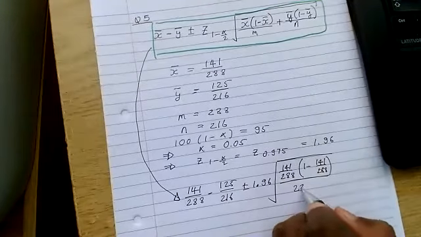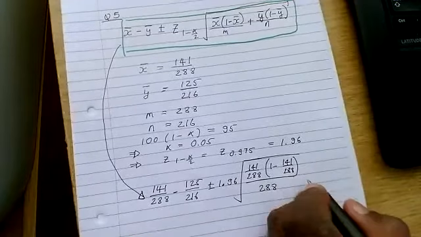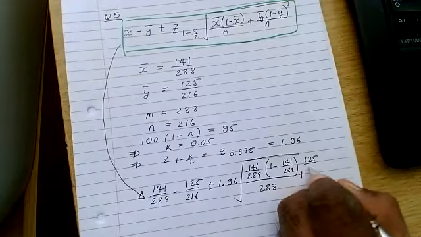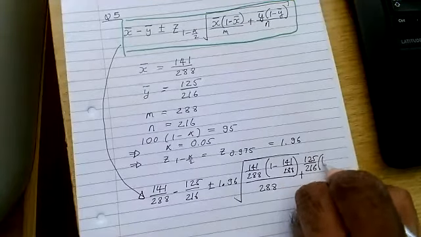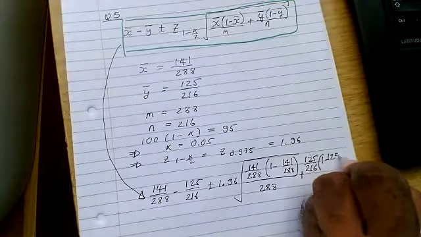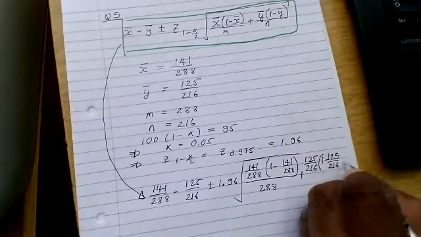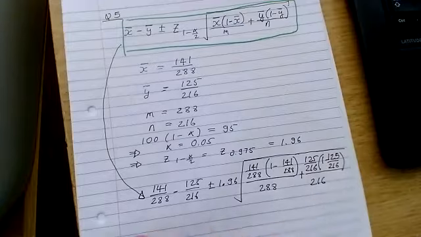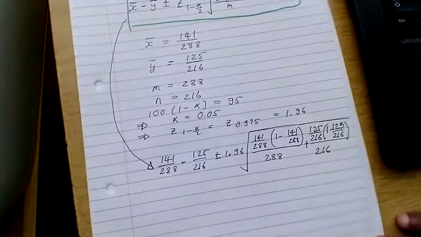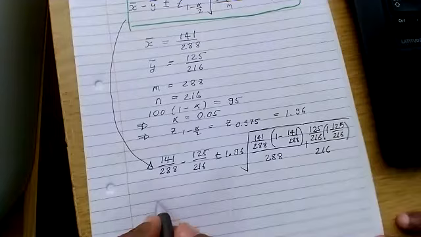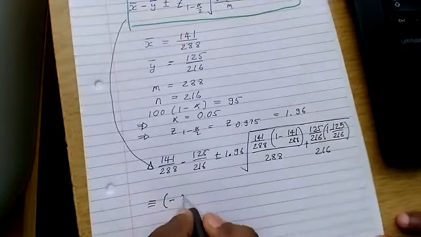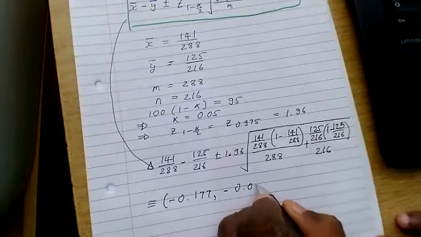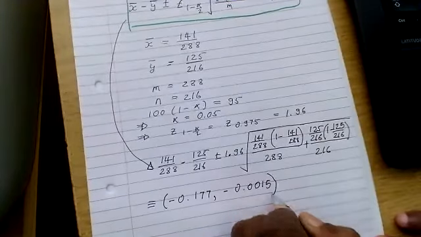divided by 288, right? Plus... Okay. Now if you do the math for this, you will get this.